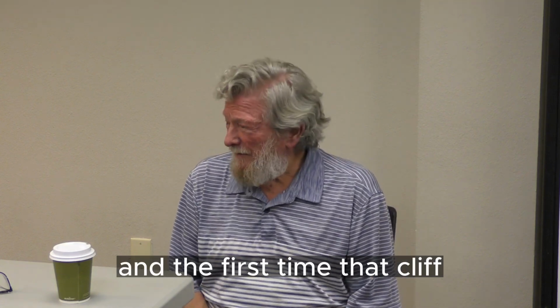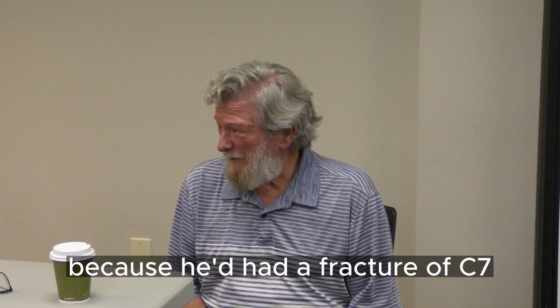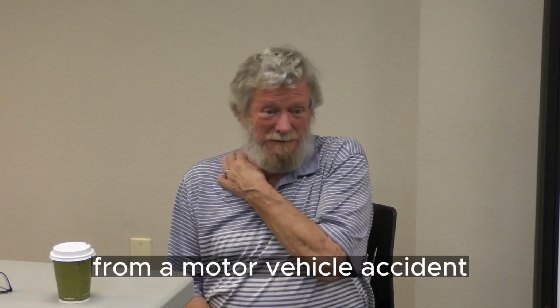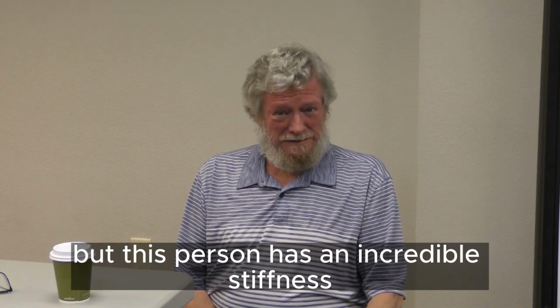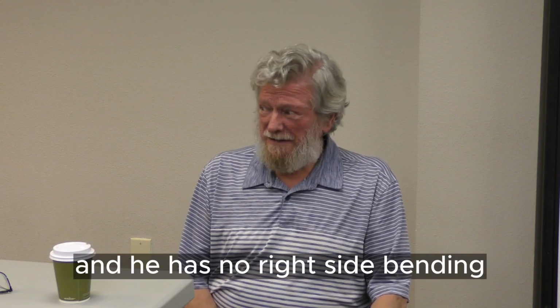And the first time that Cliff and I ran into one of these, we were working with that orthopedic surgeon, and he asked us to come and look at this patient because he'd had a fracture of C7 from a motor vehicle accident. And he said the fracture's healed great, but this person has an incredible stiffness into left rotation and he has no right side bending.